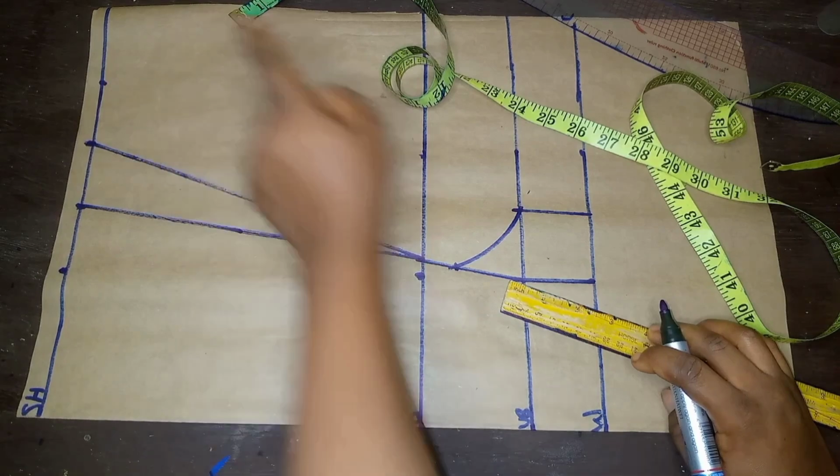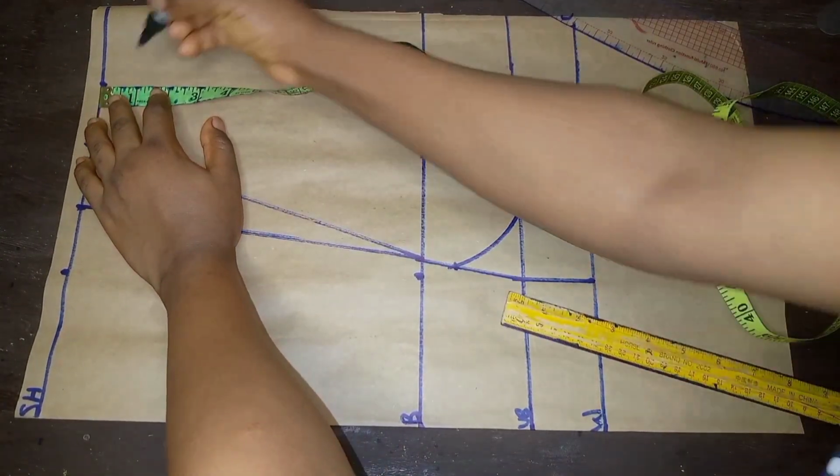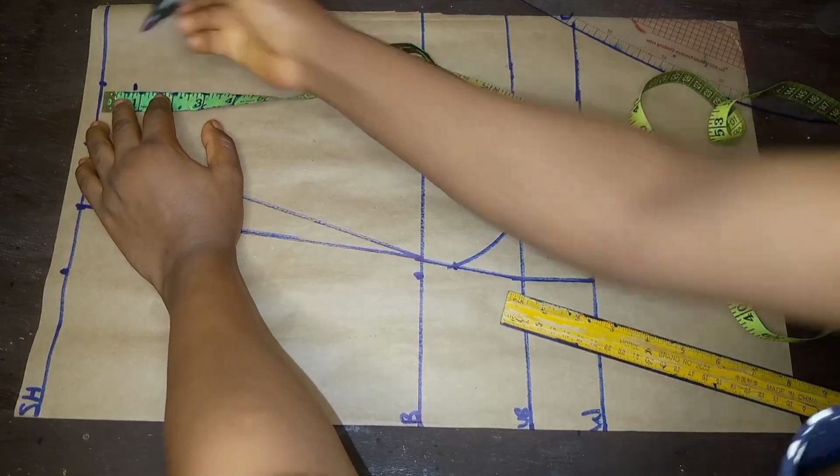At my new shoulder line now, I'll come down by 1 inch. Then I'll connect from my neck width in a slanted way to that 1 inch to create my shoulder slope.